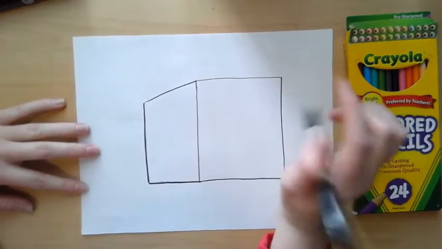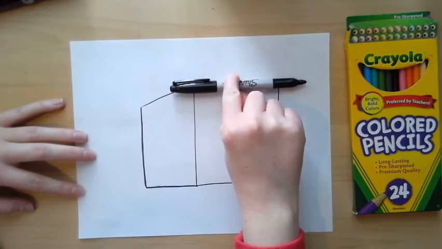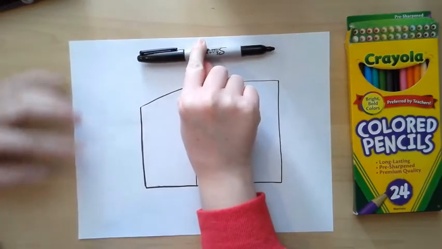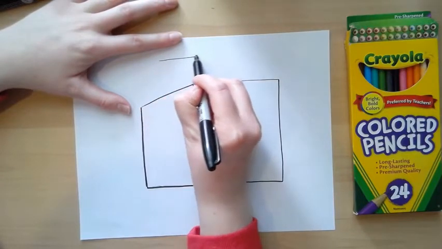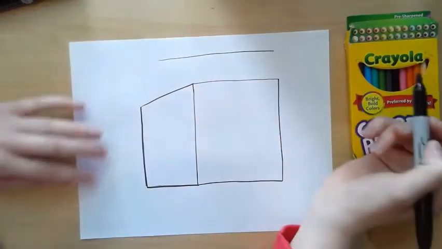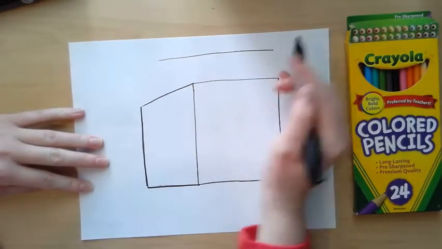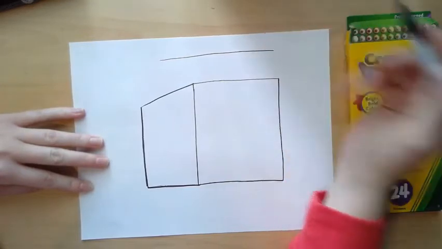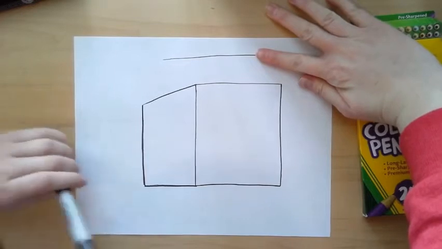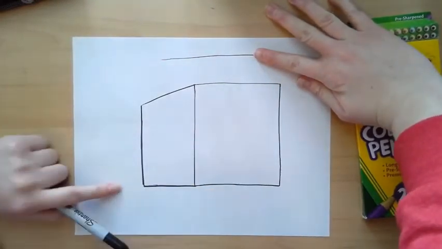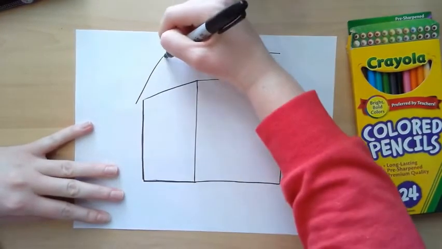To add the roof, we're going to draw a line that is parallel to these two lines. So it is going to be parallel to the top of the paper also. But don't go all the way to this line. So I made a little mistake here. I'll have to figure out a way to cover that up. So this line should actually be shorter than the whole house. Then connect to create the roof.